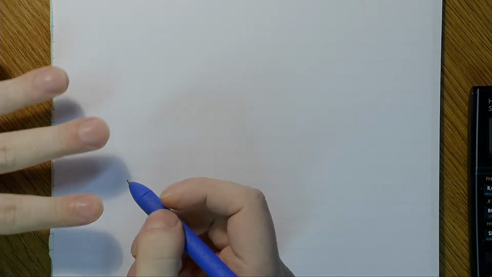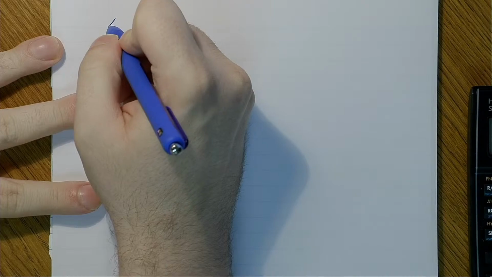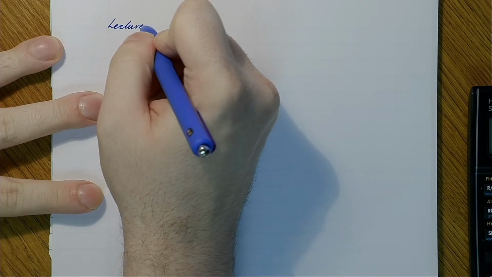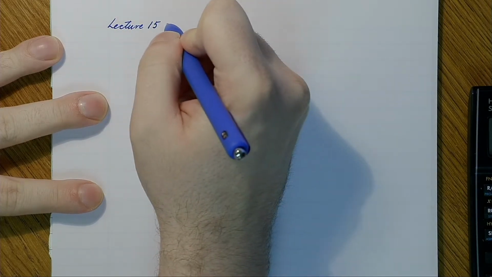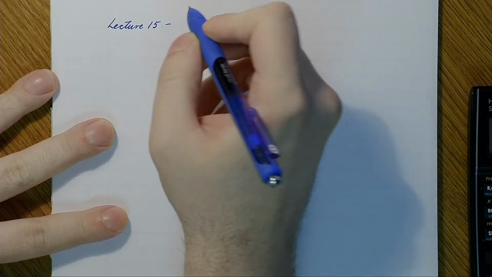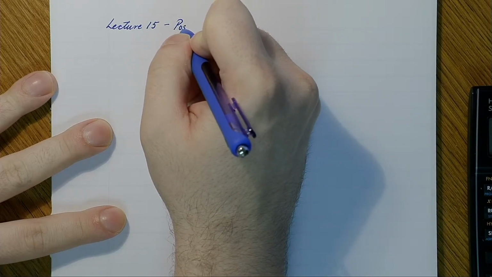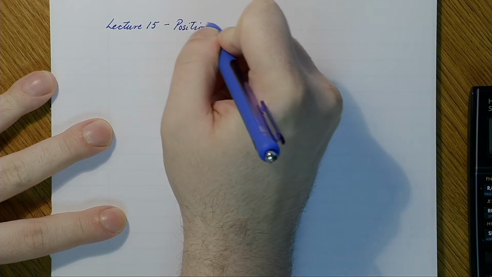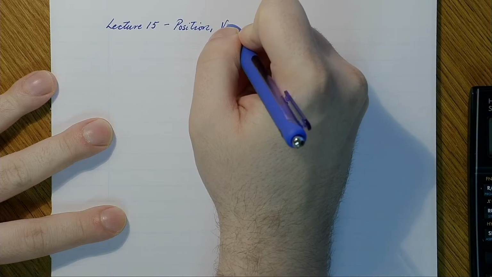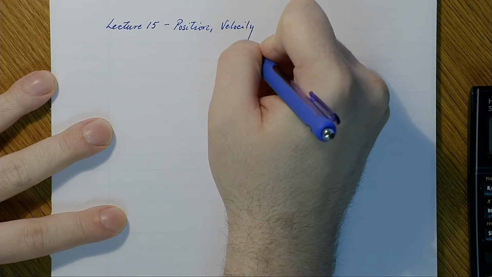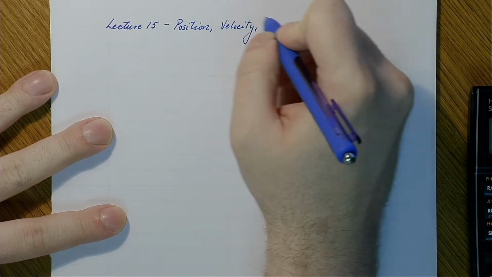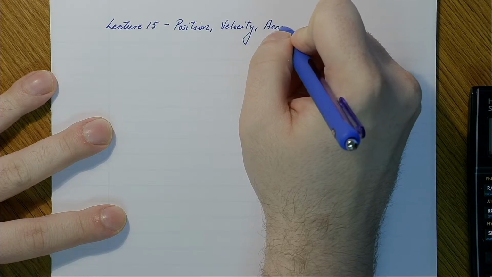So what we're going to do now is do a couple more exercises in this. We were talking about position, velocity, and acceleration.